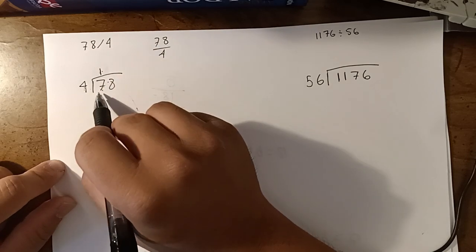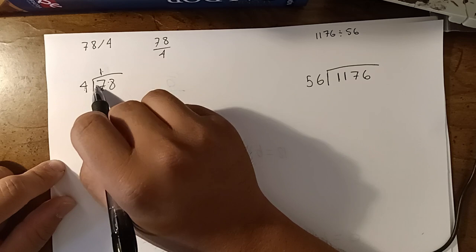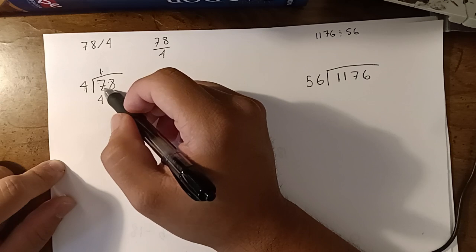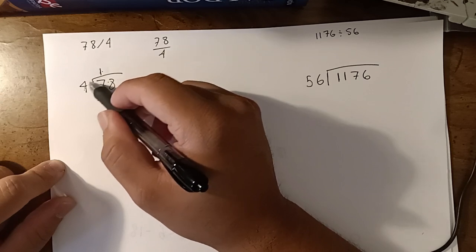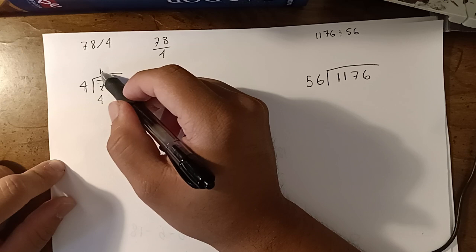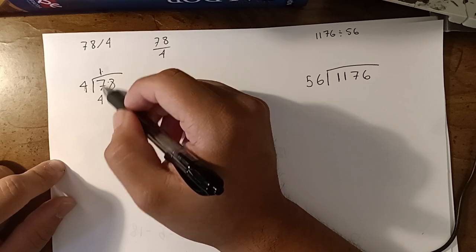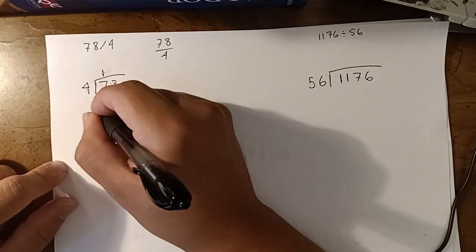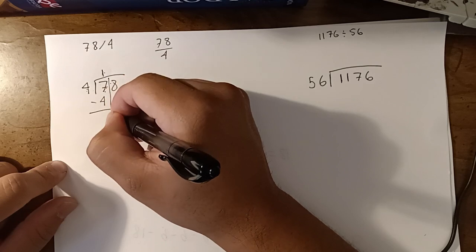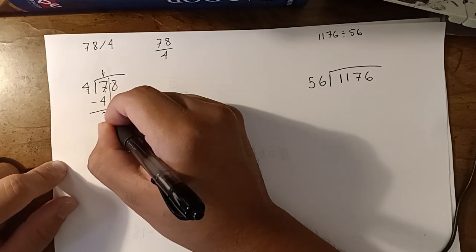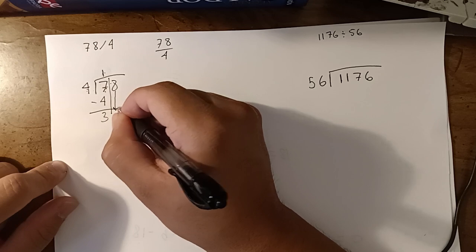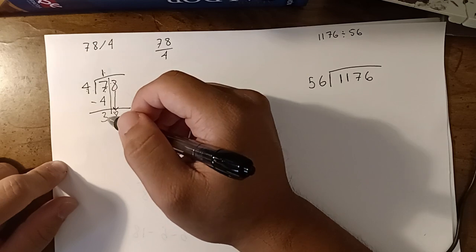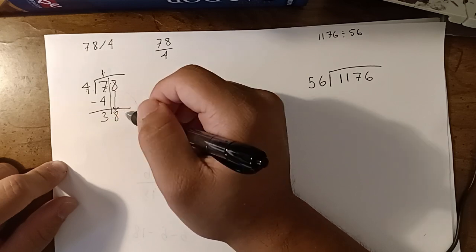It has to be a number that is either this number or a number smaller than this number. And we have to get as close as we possibly can. The closest number you can multiply 4 by to get close to 7 is a 1, because if we did 2, it'd be 8. That's over 7. So that's why I picked 1. 7 minus 4 is 3. We'll bring down the 8. How many times can 4 fit into 38?